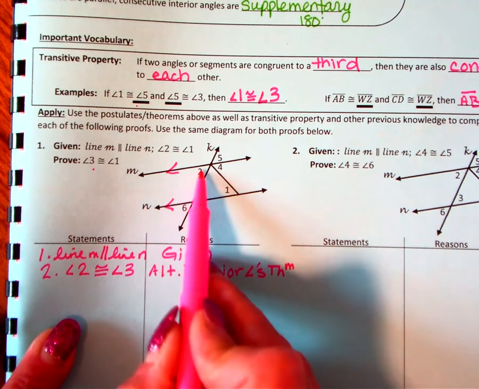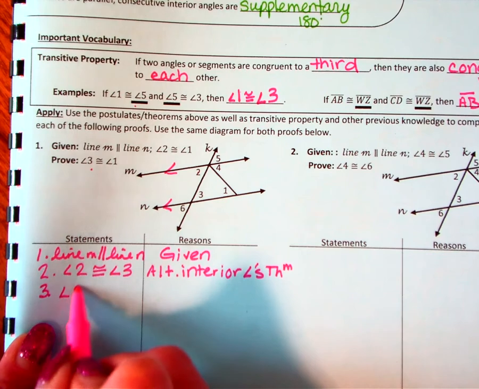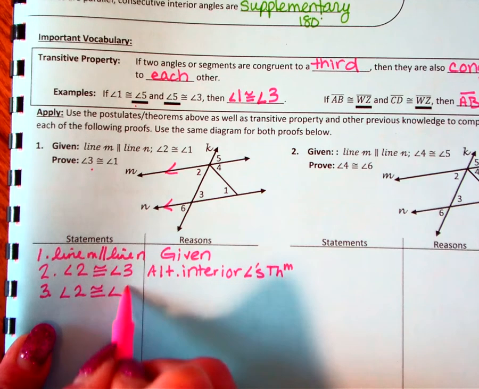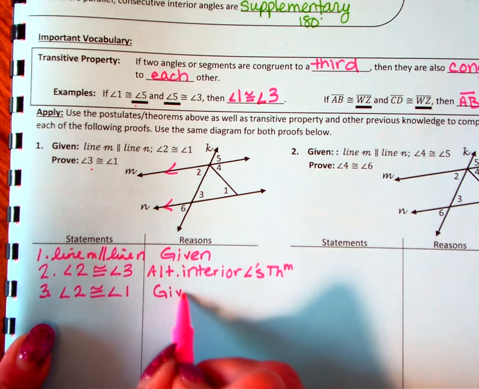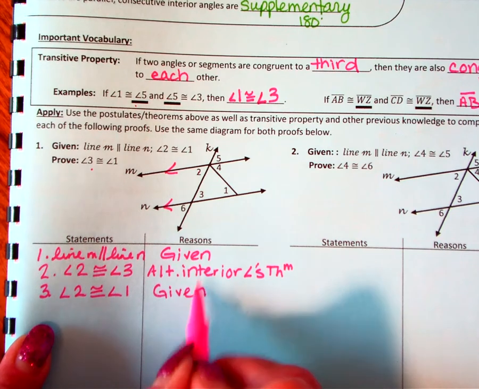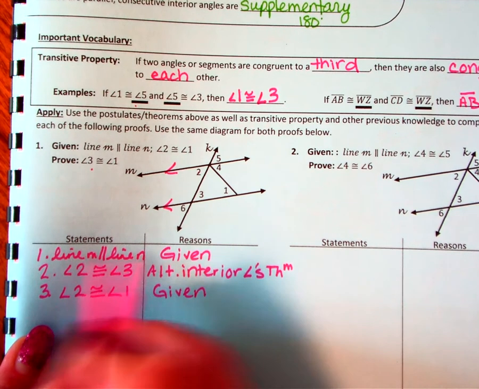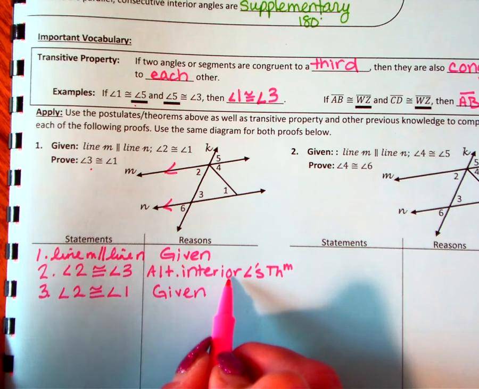See that? Parallel lines, so 2 and 3 are congruent. Okay, then we can say angle 2 is congruent to angle 1 because they gave that to us. And these could be in separate order. You could reverse those. I just tend to, if I know that two lines are parallel, if I can find something from that, I put that right away.